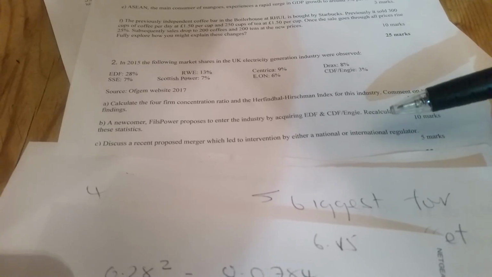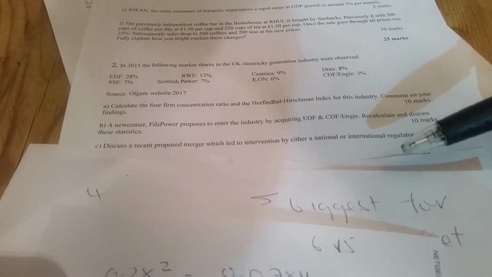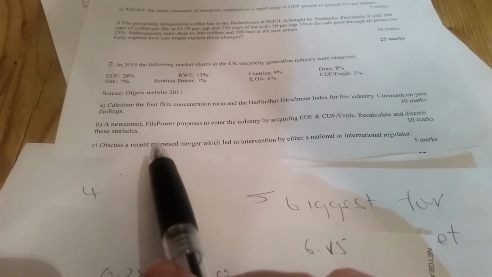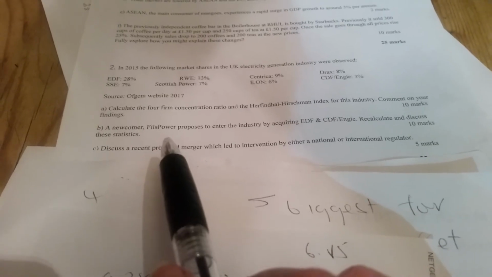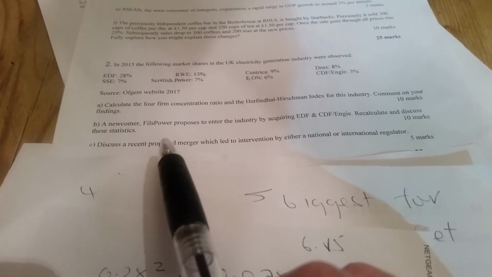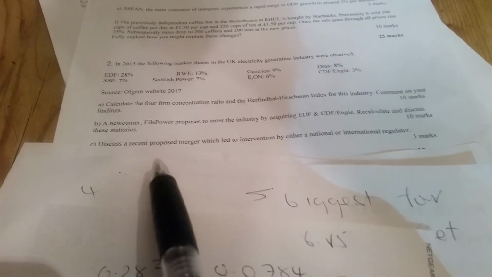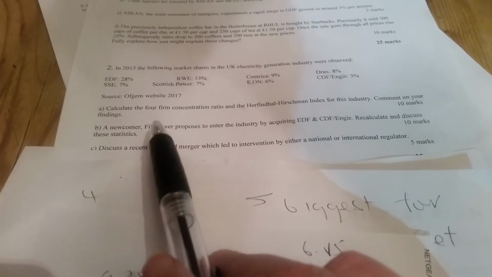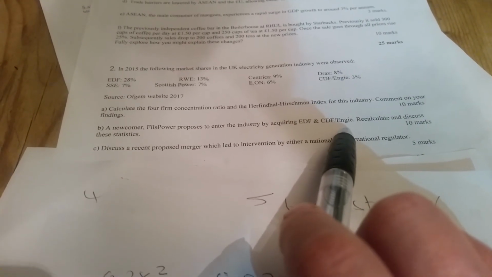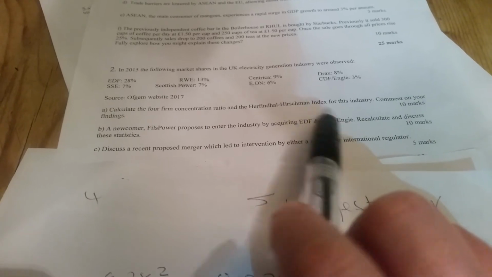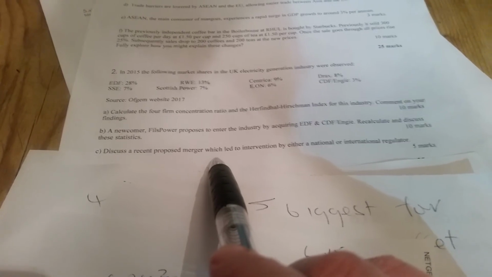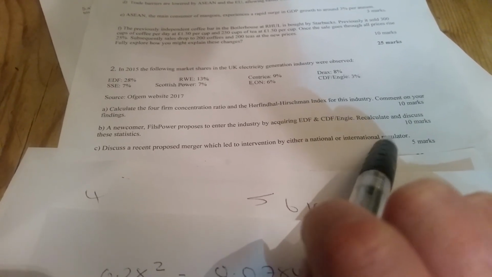An additional point is on offer if we remember that this is the UK industry, and in the UK, mergers and acquisitions which will result in a market share greater than 25% are routinely investigated to look at the impact on consumers and potentially other stakeholders. So in a UK context, it's highly unlikely that this firm would be able to enter the industry and acquire both of these, giving it a market share of 31%. So unlikely to happen.